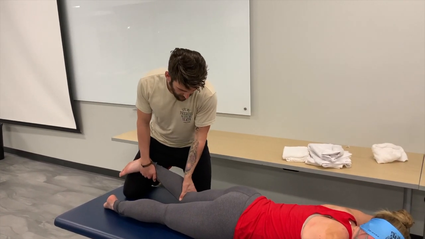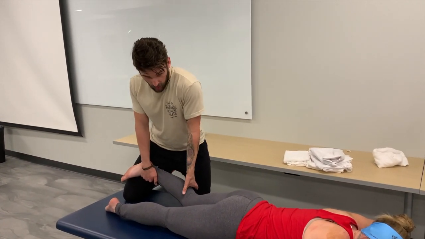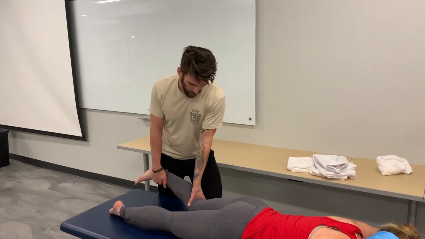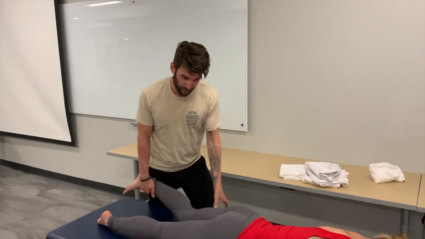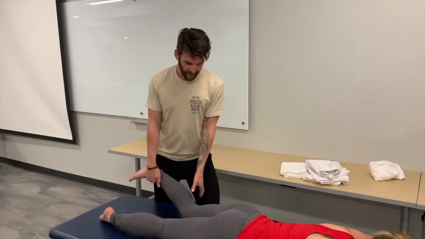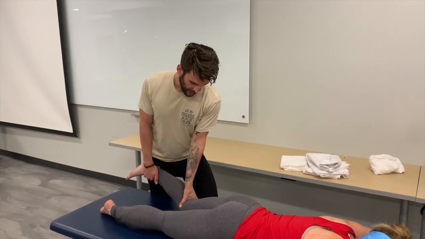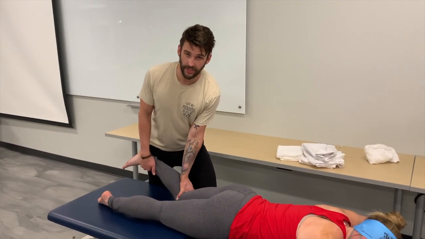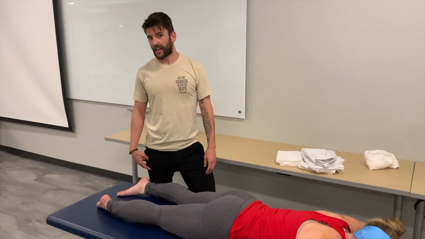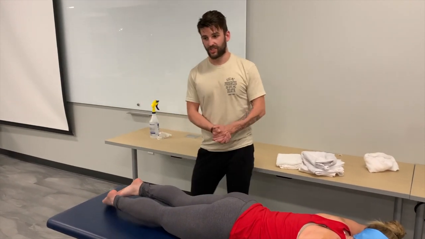So we're going to go ahead and get in position. And it's just going to be a downward graded mobilization with this front hand. So remember, we're going to sink. We're not going to push. We're going to sink. So elbow in tight to your body. Go ahead and get in here. And then we can hit our grades 3 and 4 mobilizations there with our accessory motion for knee extension.